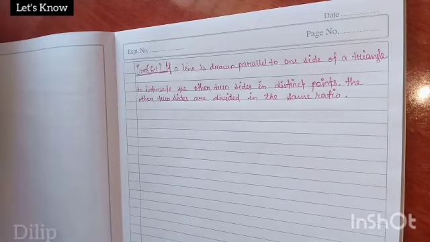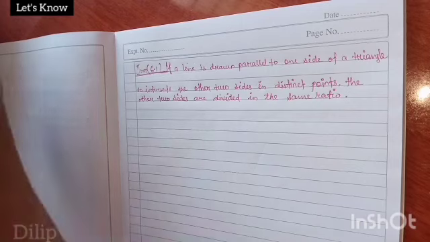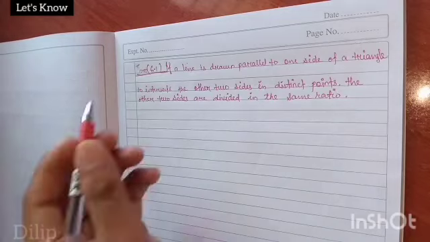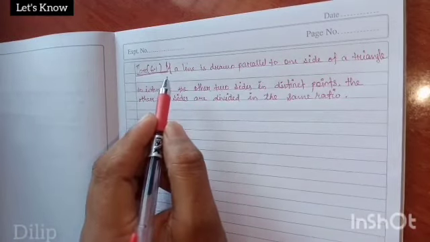Similarity of triangles is nothing but this: two triangles are similar if their corresponding angles are equal, and second, their corresponding sides are in the same ratio, or in the same proportion. Okay, so this is the similarity of triangles. You read that. After that, I have taken Theorem 6.1 to solve here.